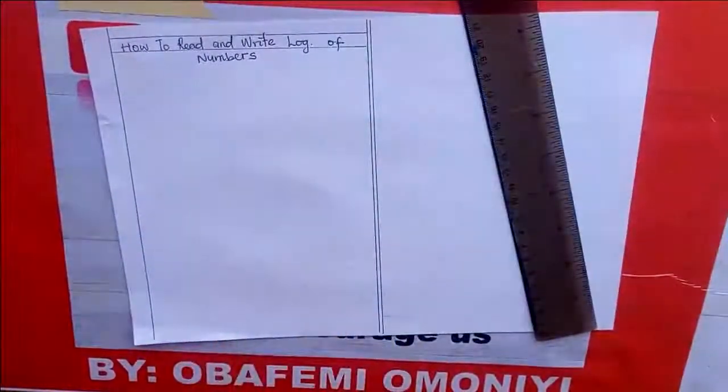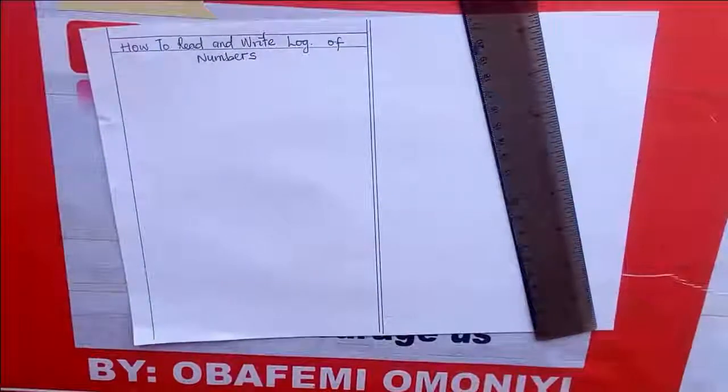How to read and write logarithm of numbers.